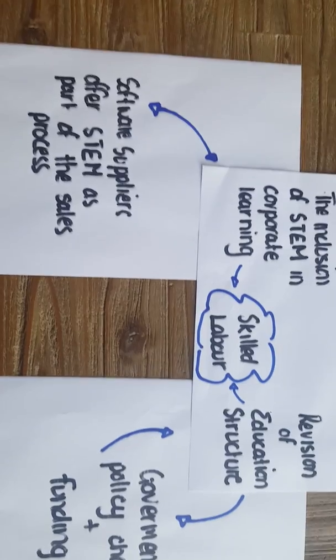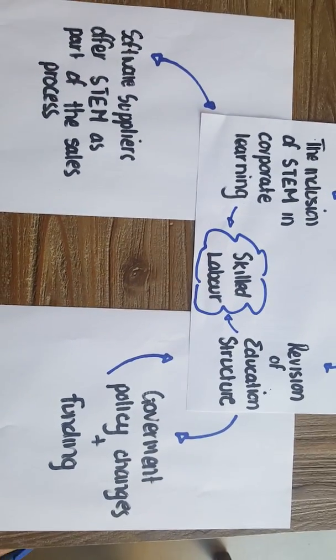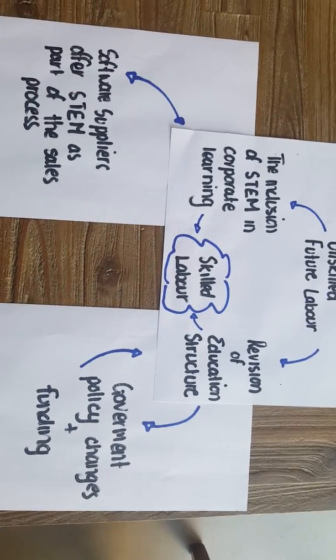This is a very brief overview of how I've used causal loop diagrams in my assignment.